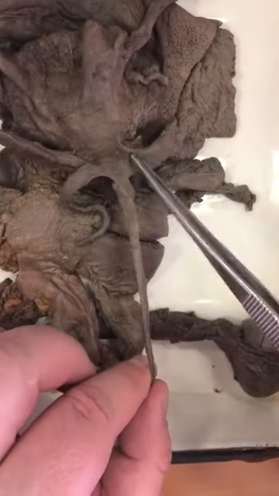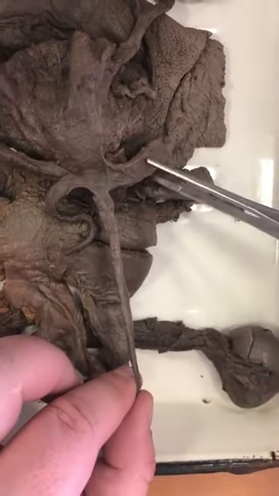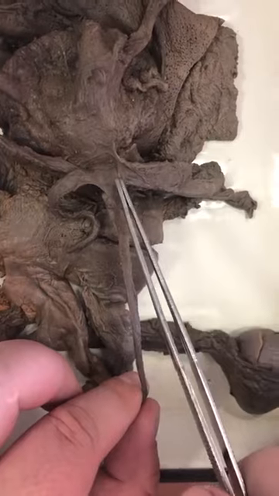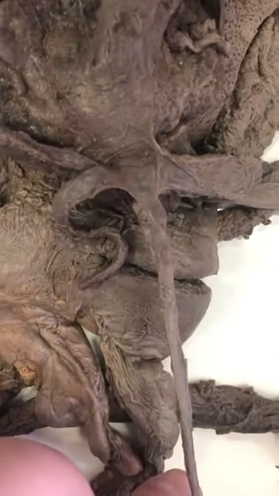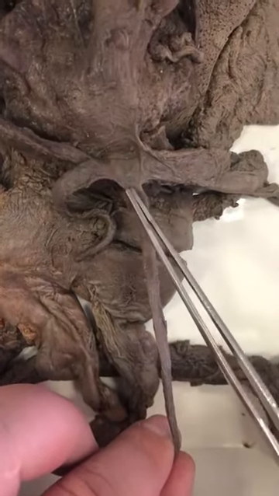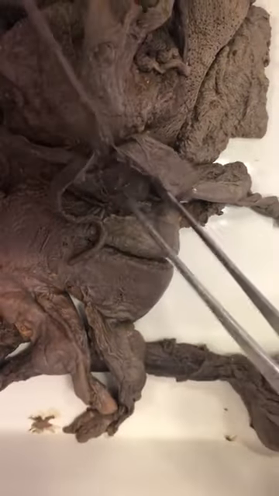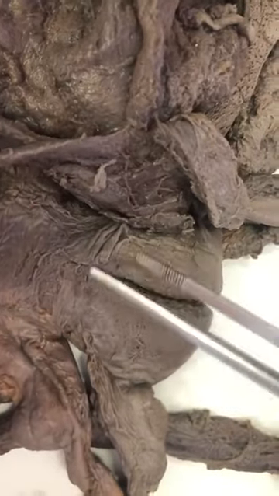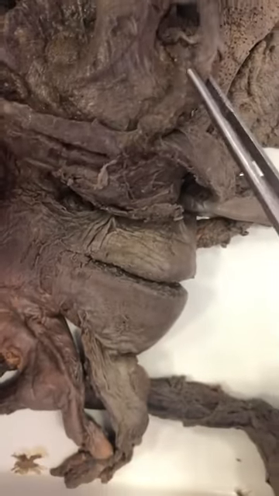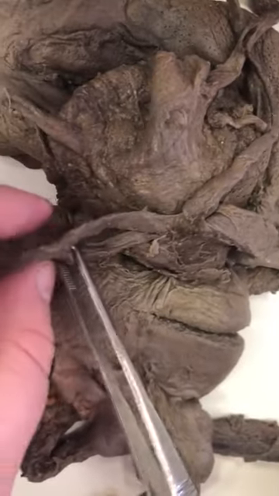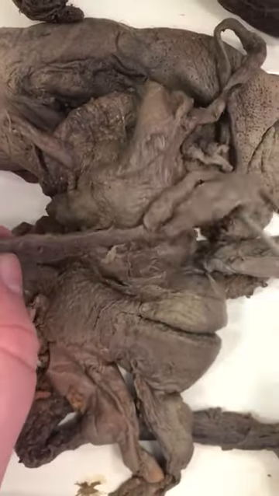And this ampulla joins together with the duct of the seminal vesicle, and the duct of the seminal vesicle, ductus excretorius, that is number 13, continues into the ejaculatory duct, which passes through the prostate gland and opens into the urethra. That is the right ductus deferens, here is the left one, that is the left seminal vesicle and the right seminal vesicle.